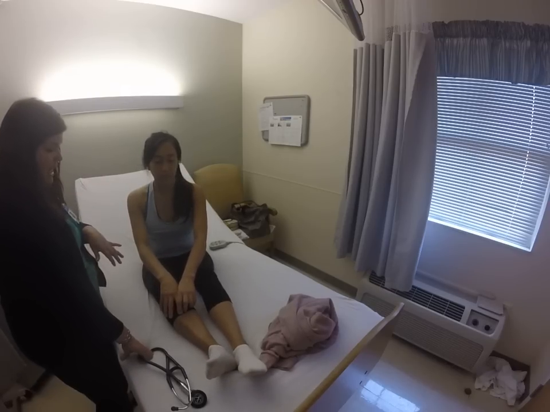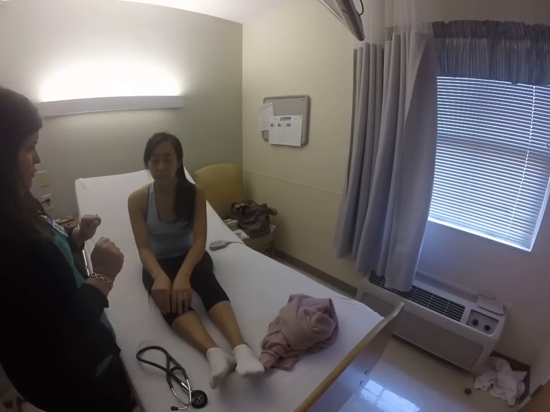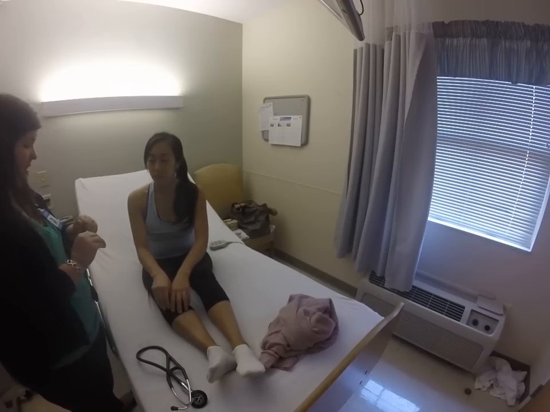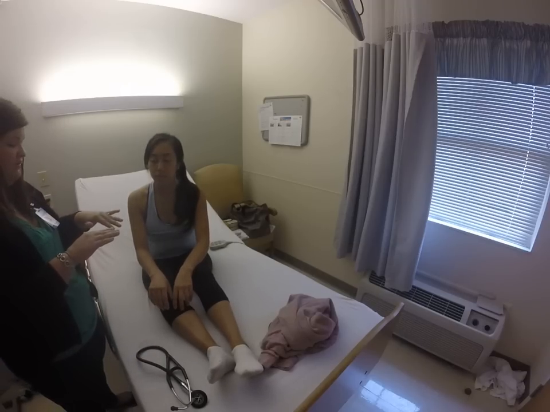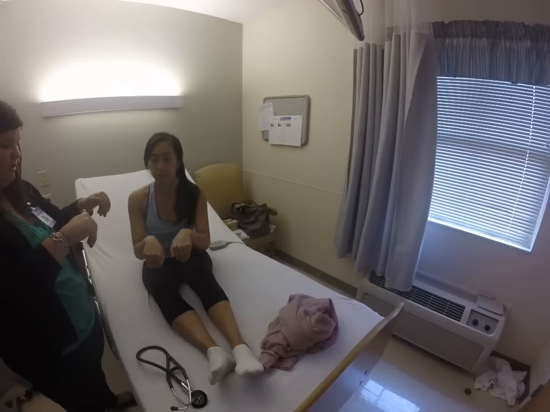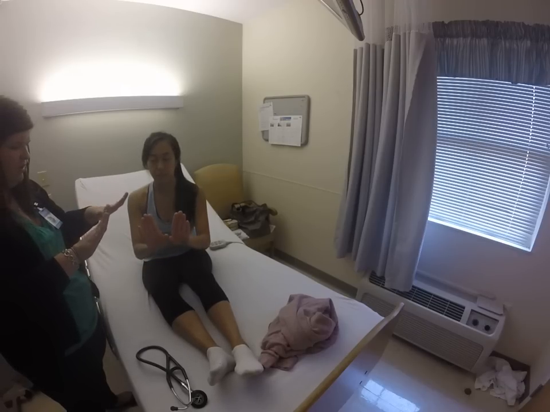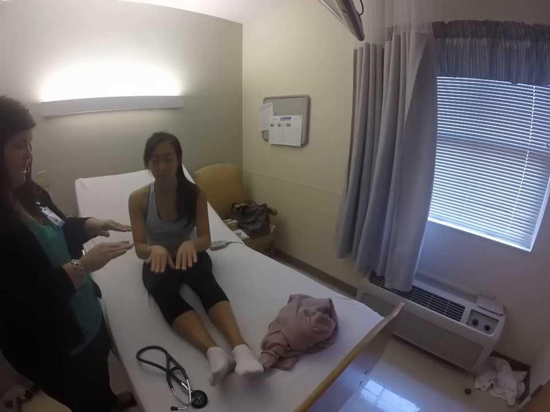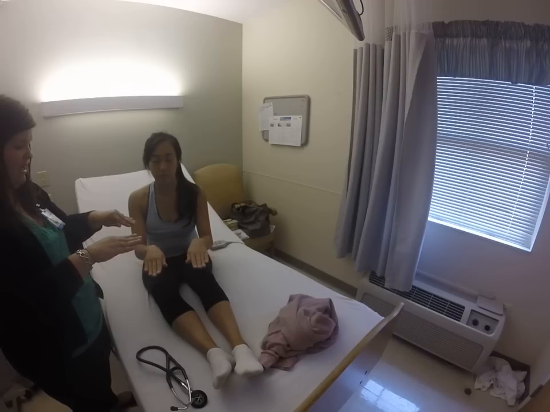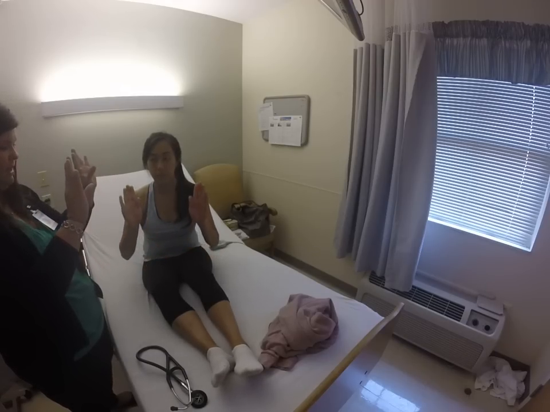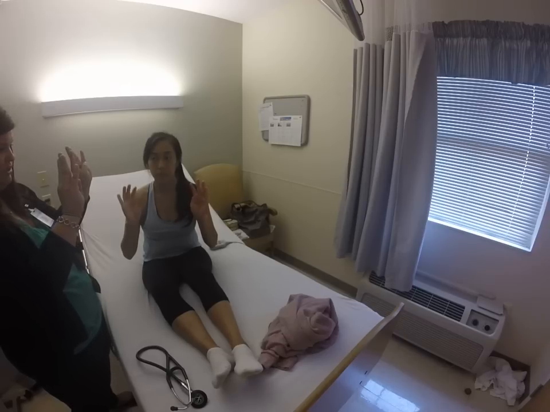Okay. Then I am going to get you to do range of motion in your hand and your fingers. So just follow my lead. We're going to do flexion, extension. Are you able to bend back any more? Okay, so hyperextension. And then we'll just spread your fingers apart. Abduction, adduction. I'm going to get you to hold your hands up and do some thumb opposition.